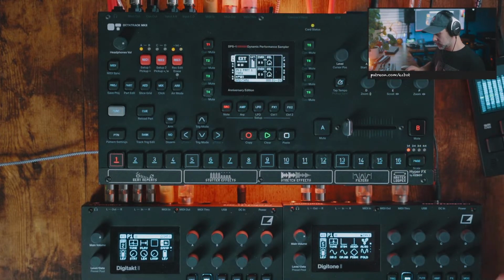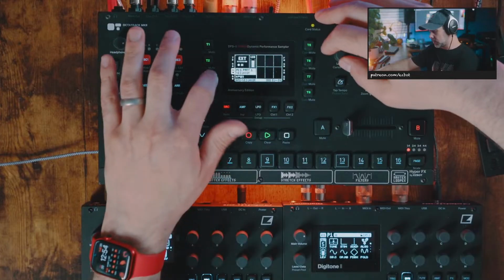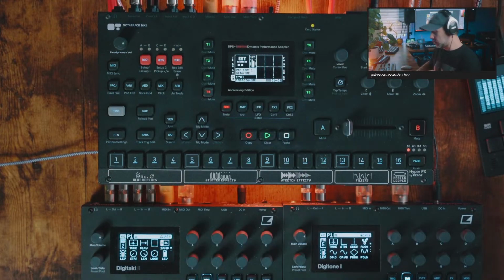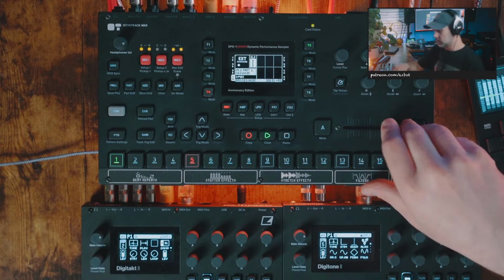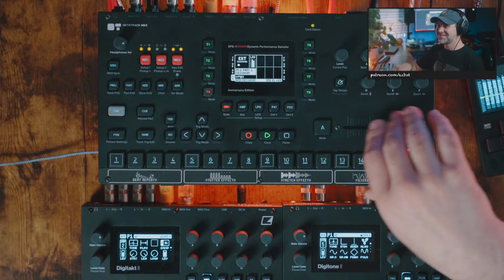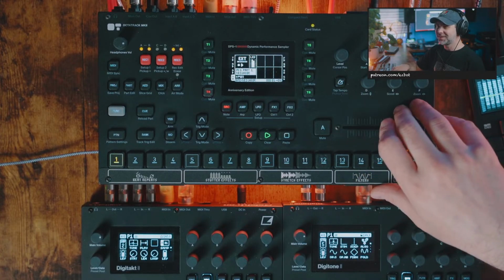Okay. Something we need to fix really quick. These track levels aren't all the way up, and that's why the volume over here is a little quieter. There we go. Now they're unity. There's always something, you know, it's the Octatrack. What are you gonna do?